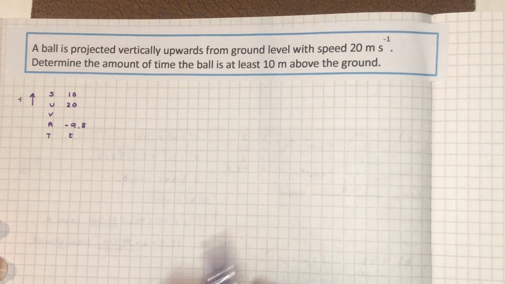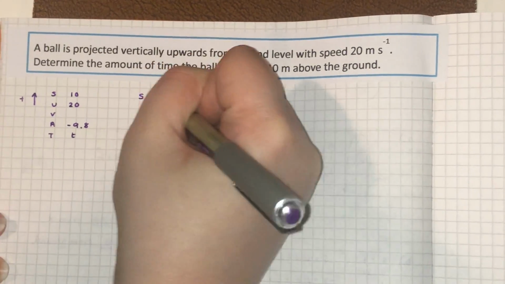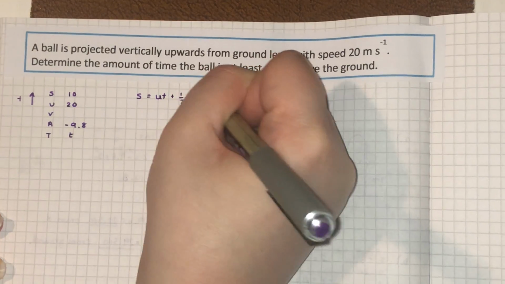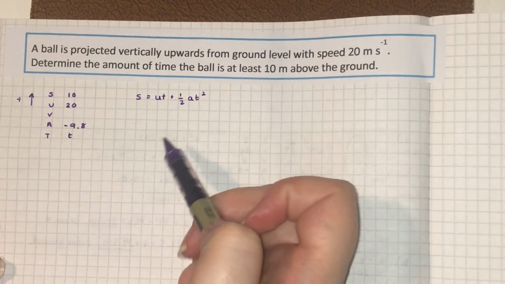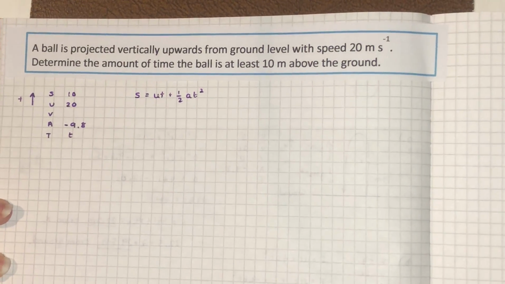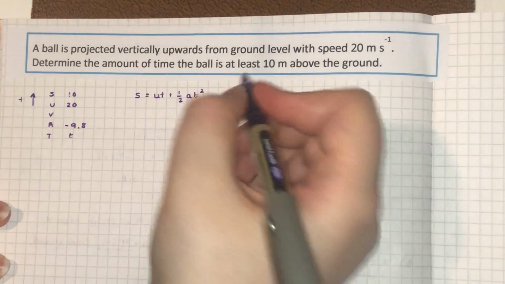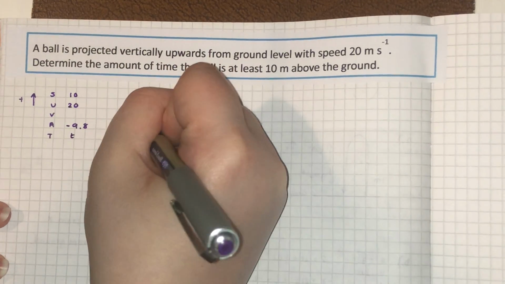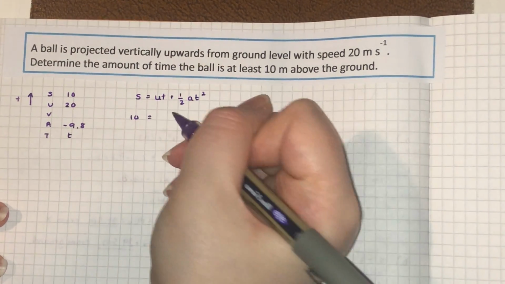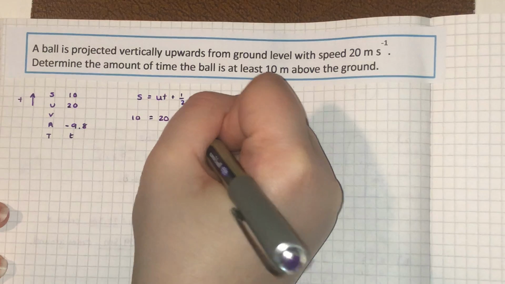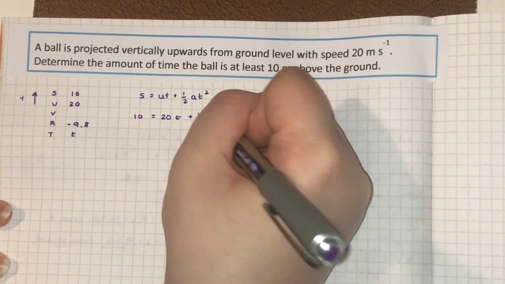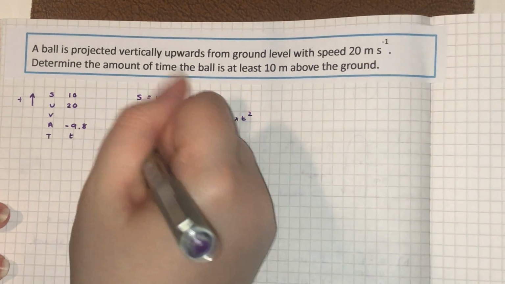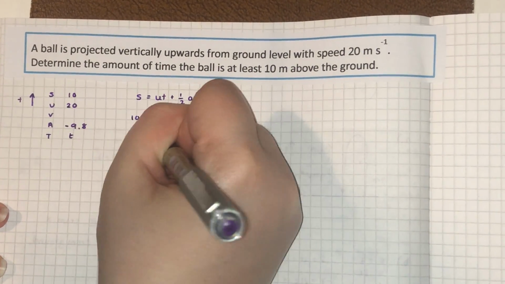Okay, so the formula that uses all of these is s equals ut plus a half at squared. Now this is going to give me a quadratic because of the t's, which then obviously hints that it's going to be two times. So we can sub everything in, so 10 equals 20t plus a half times minus 9.8 times t squared. I'm just going to simplify it.